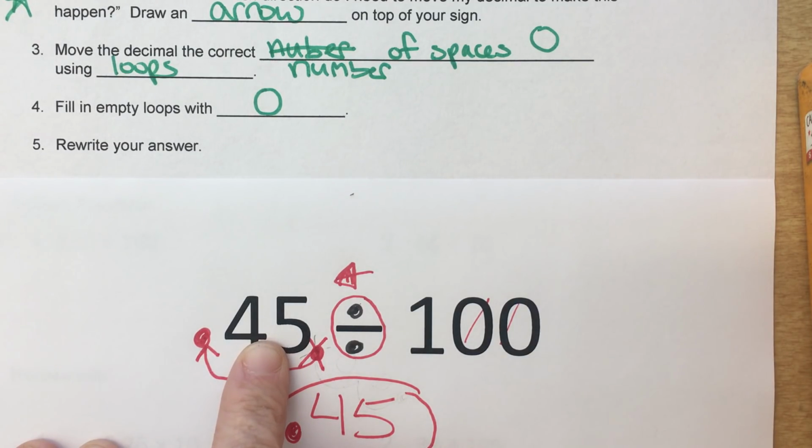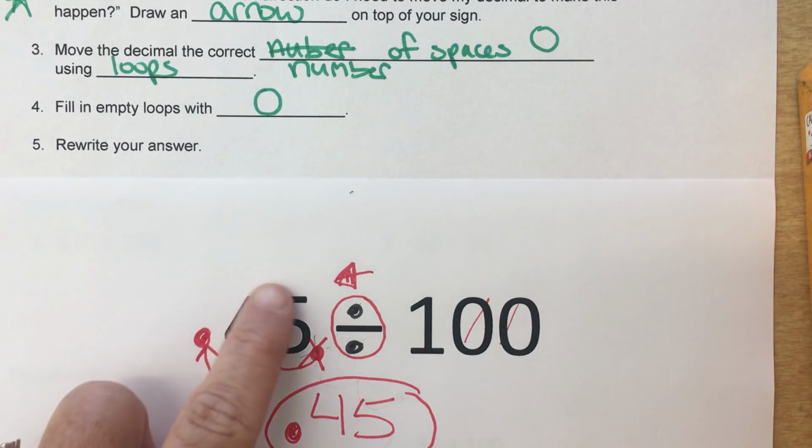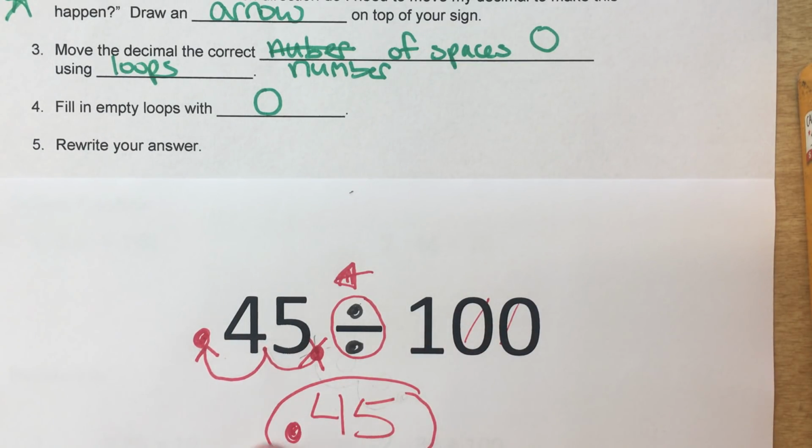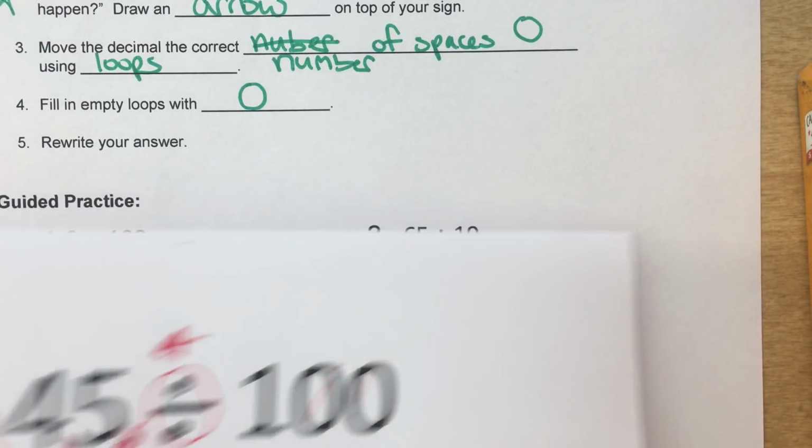If I had 45 and I had to divide it between 100, every person wouldn't get a whole one. Think about if you had 45 cakes and divided it between 100 people. No one's going to get a whole one. There's going to only be parts. Okay, let's try another one.